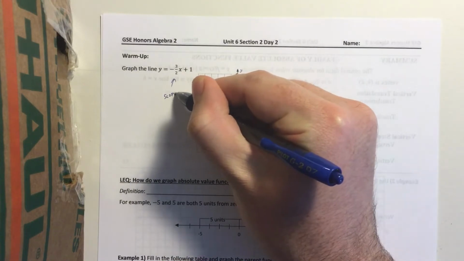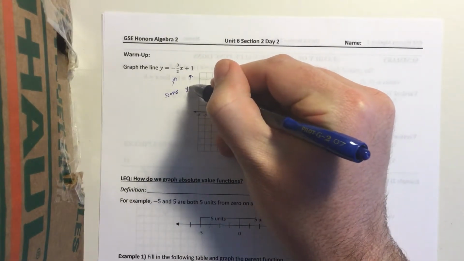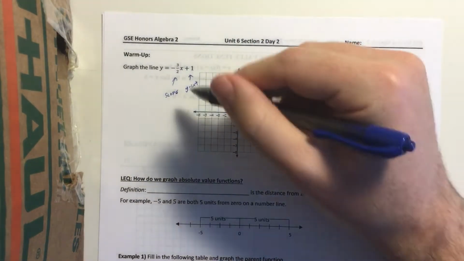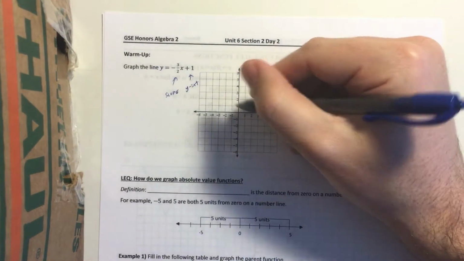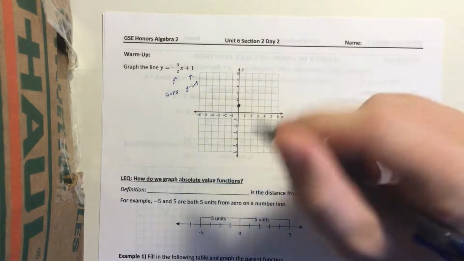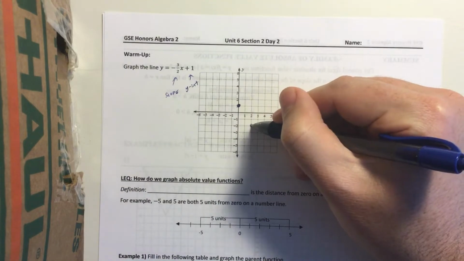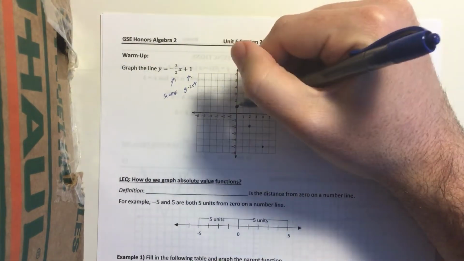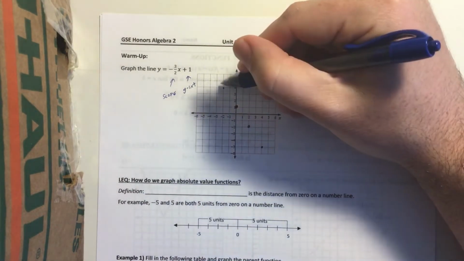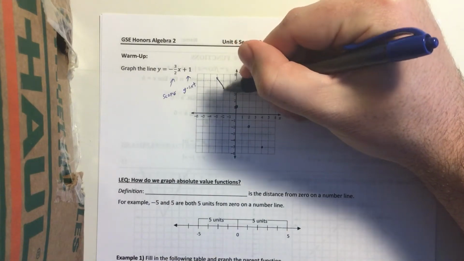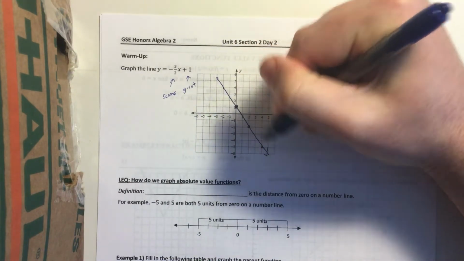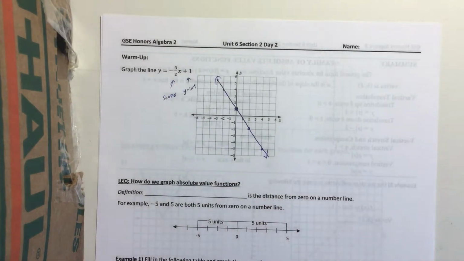This is hopefully something you know how to do. Y-intercept is 1. Our slope is going to be negative 3 over 2. So put a point here, and we're going to go down 3 over 2, down 3 over 2. We can go the other direction as well. We have this line, just like that.